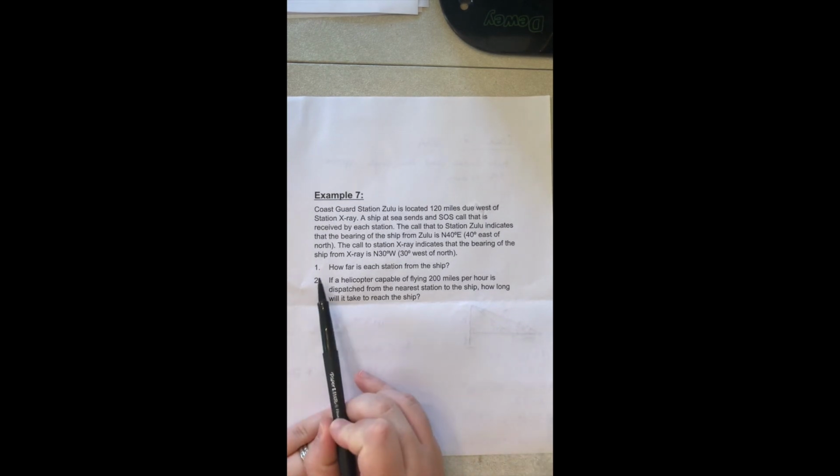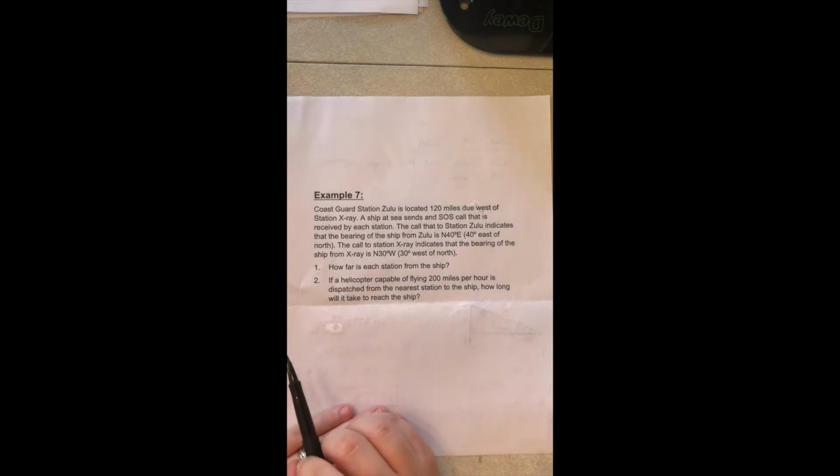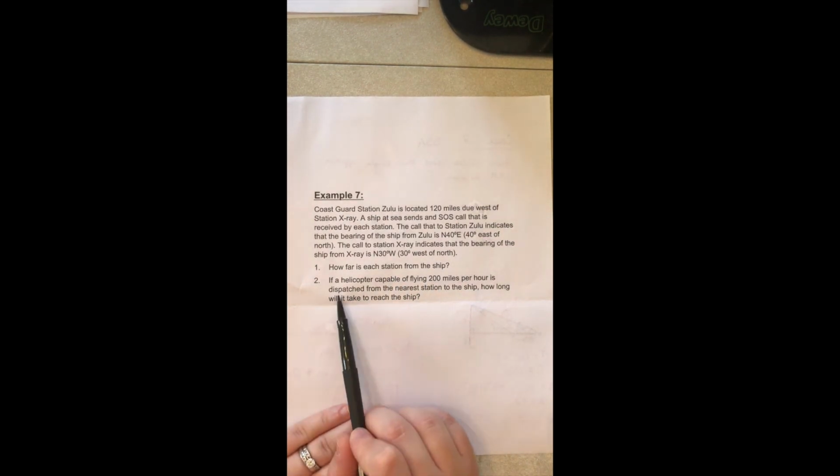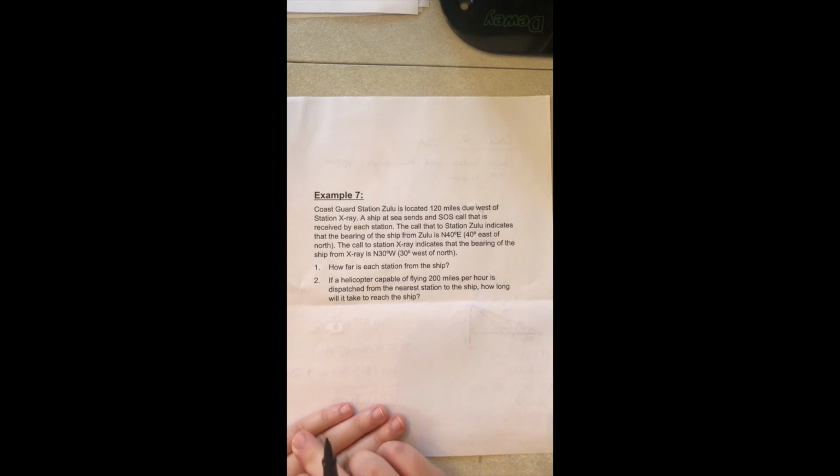We need to find out two things. First, we need to find out how far each station is from the ship. And secondly, if a helicopter capable of flying 200 miles per hour is dispatched from the nearest station to the ship, how long will it take to reach the ship?